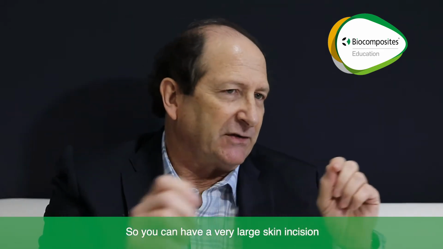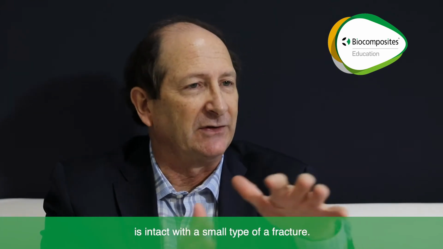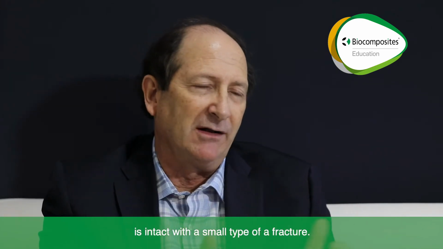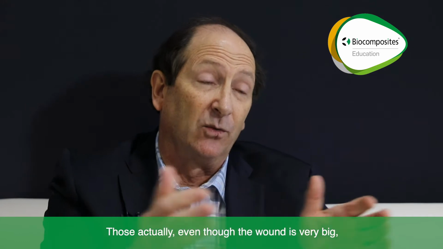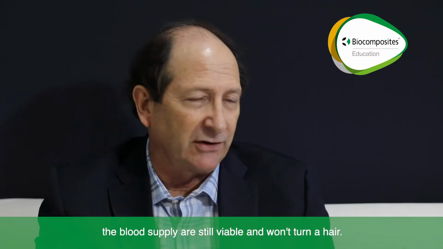missing or stripped off. So you could have a very large skin incision, but the muscle and the deep tissue, the periosteum, is intact with a small type of a fracture. Those actually, even though the wound is very big, the muscle and the soft tissues that provide the blood supply are still viable and won't turn a hair.